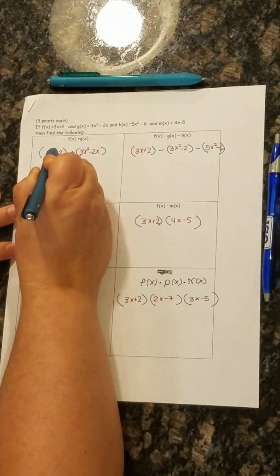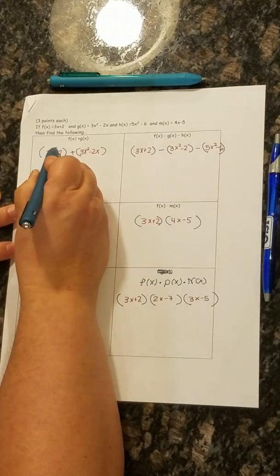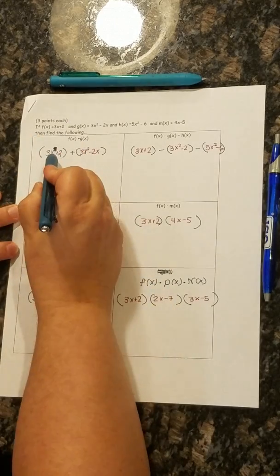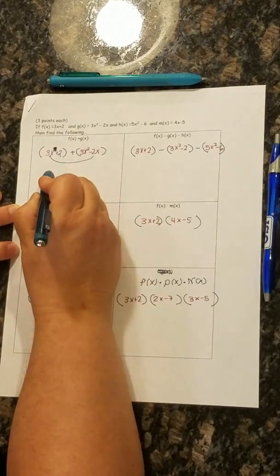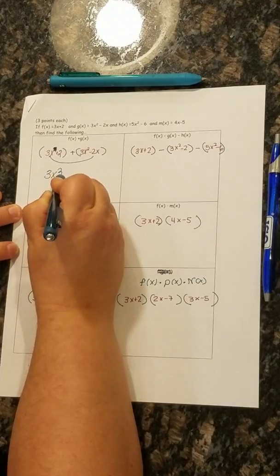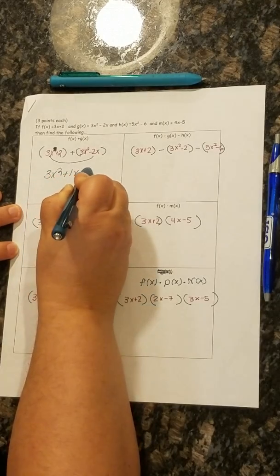And this is not squared, I think. F of x is not a squared one. I don't know why I put it. So these guys are the only like terms. So you end up getting 3x squared plus 1x plus 2.